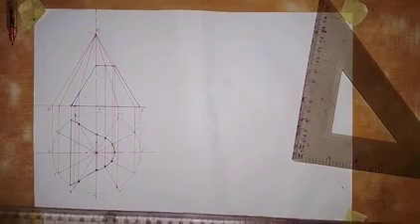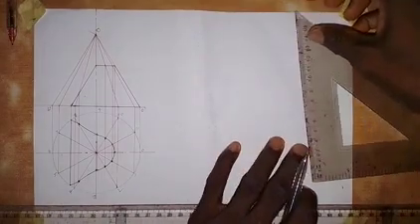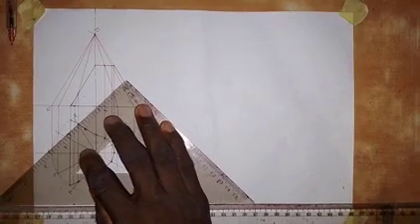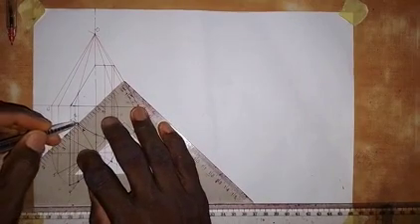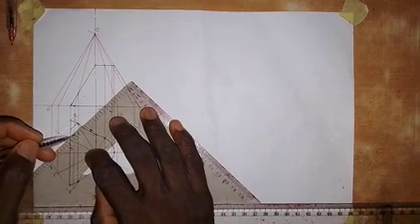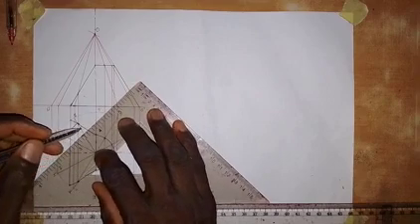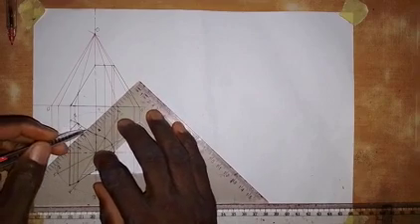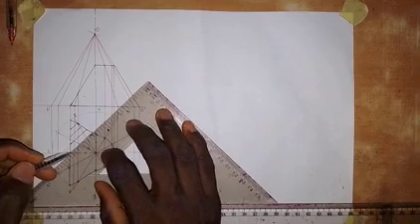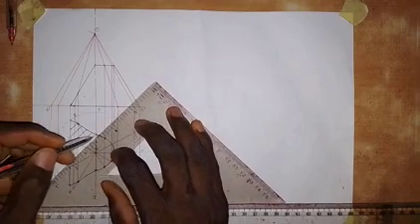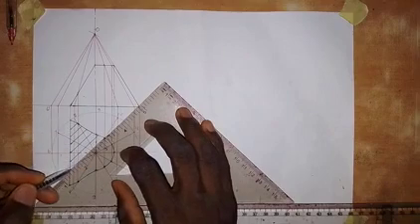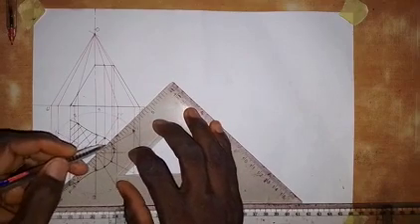Then to show the roughness of this surface, with our 45 degrees set square, we are going to hatch this surface, producing hatching lines. Hatching lines are drawn as continuous lines and they are equally spaced. You don't have to measure the distance between the hatching lines. Just use your eyes, as I'm doing it here. So you need to produce these hatching lines.